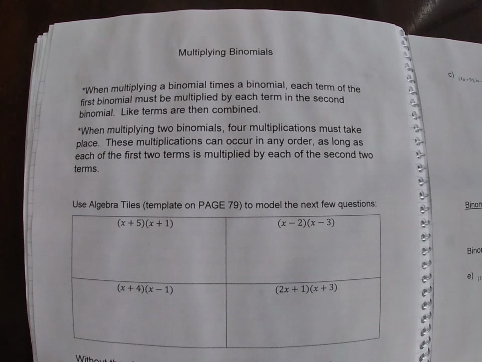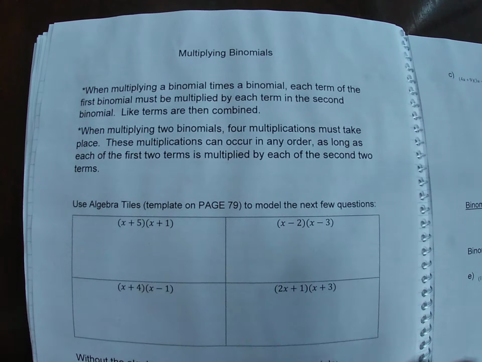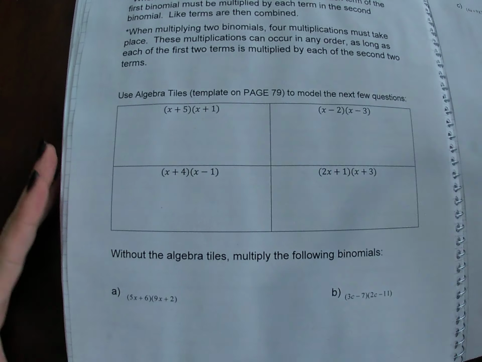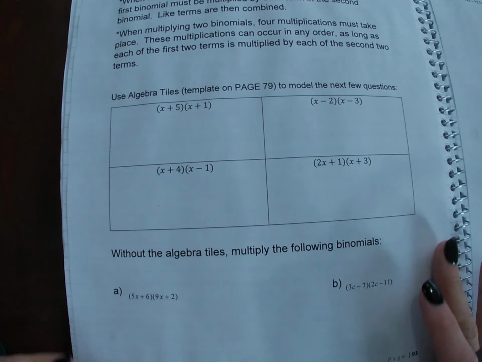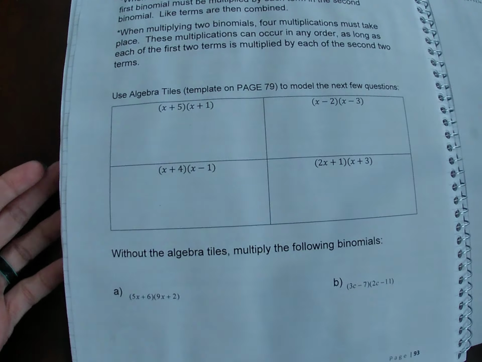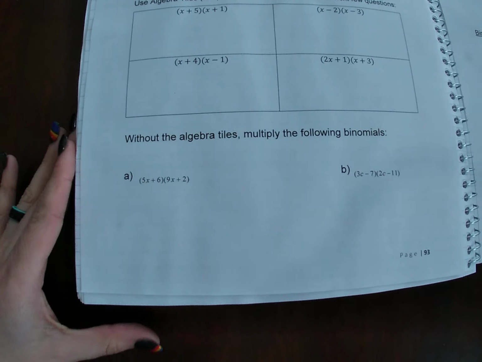That's going to end up being 4 different pieces that get multiplied by the time we take the first piece and multiply it to both of them, and the second piece and multiply it to both of them. So if you have this section here, we're going to skip it because that's with your algebra tiles. We're not doing that since you are not in the classroom and you don't have the manipulatives in front of you.